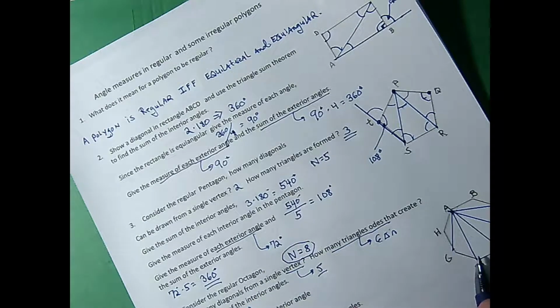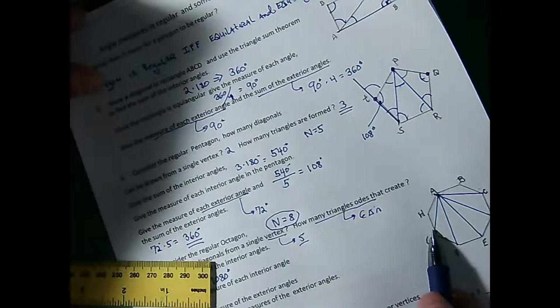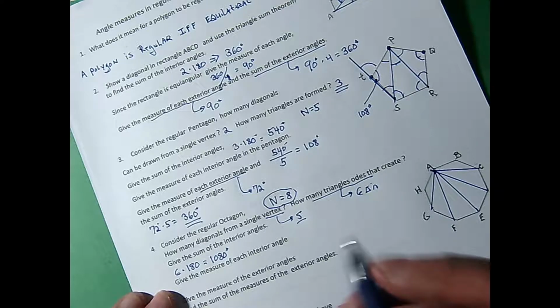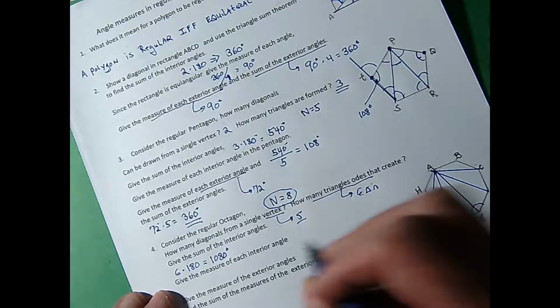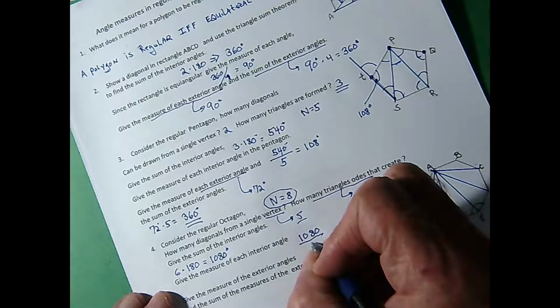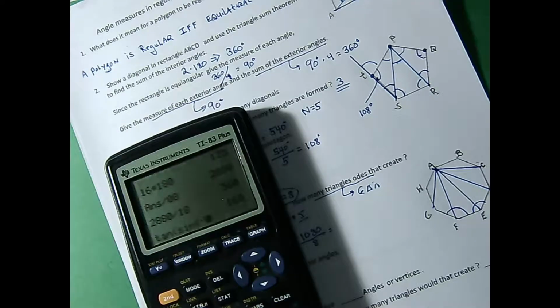So that's stuff I can remember about an octagon, but the sum of the interior angles is always going to be 1,080 degrees. Give the measure of each interior angle. How big would this full angle be right there, or this full one right there? Well, it ought to be 1,080 divided by 8. I got a calculator for that, but I think it's going to give me 135. I just want you to witness that this is true.